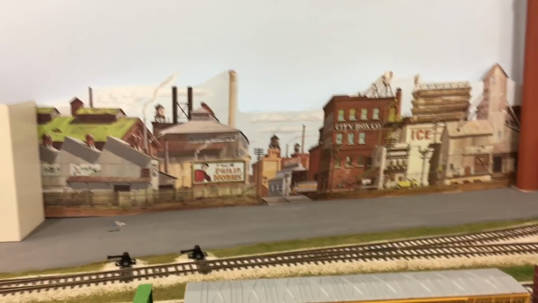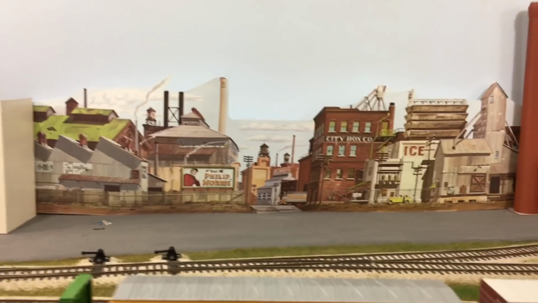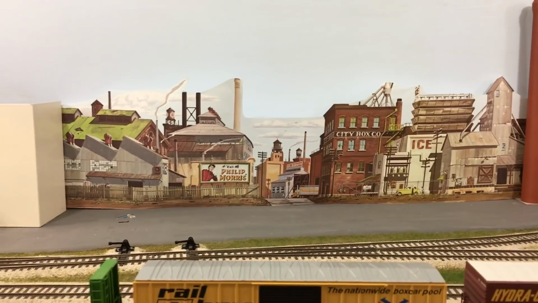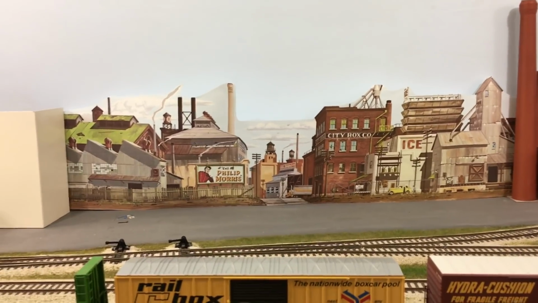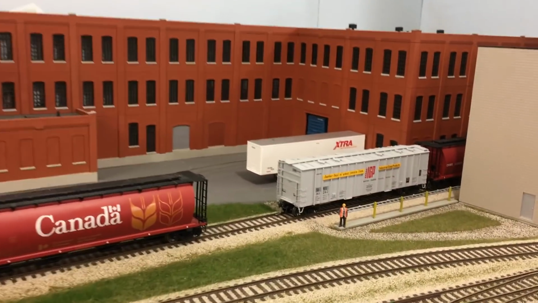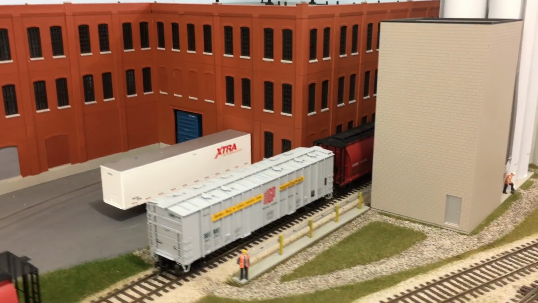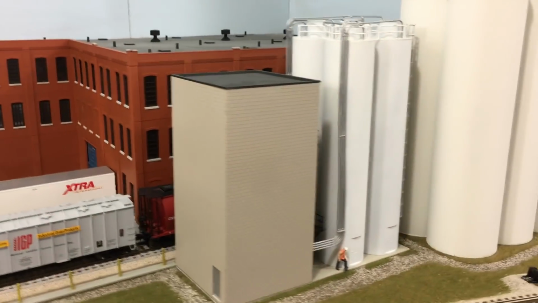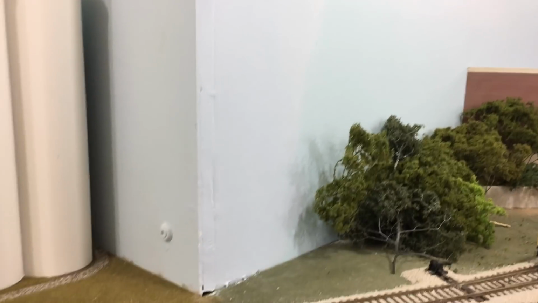This backdrop is a rather flimsy stand-in. It's the old Walthers paper backdrops. It does the trick for now, but eventually that should be upgraded to something more modern. You can see it's quite dated. I also have to figure out how to treat this corner. Eventually, perhaps some trees to cover that sharp angle.